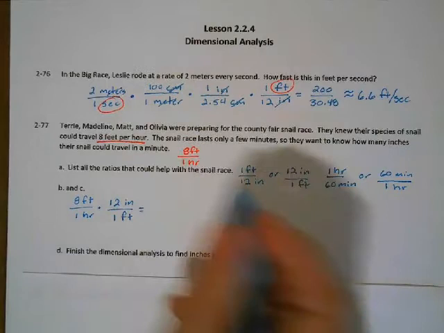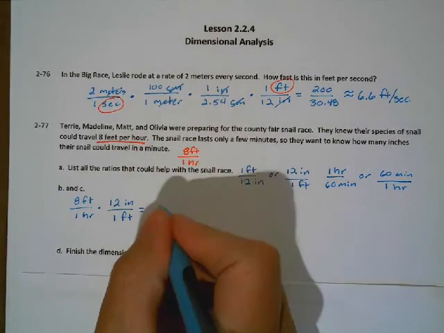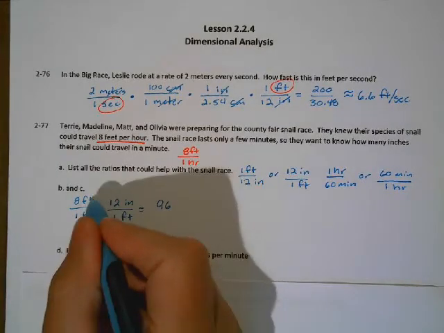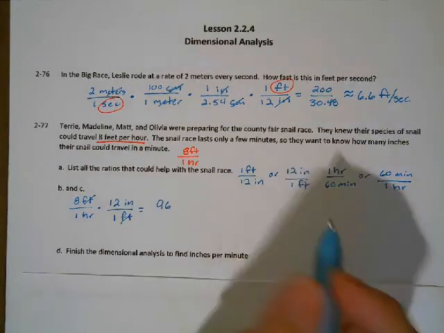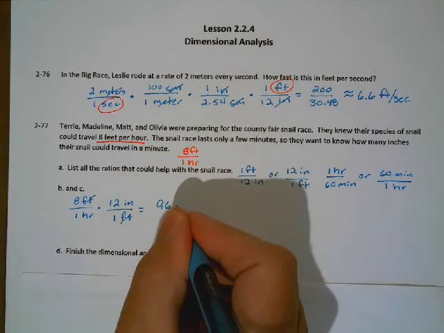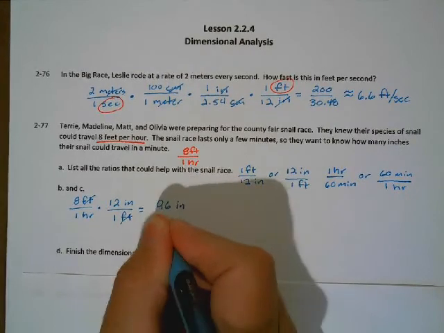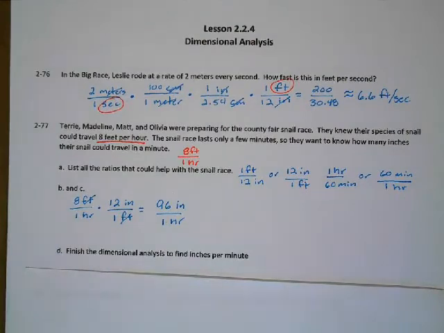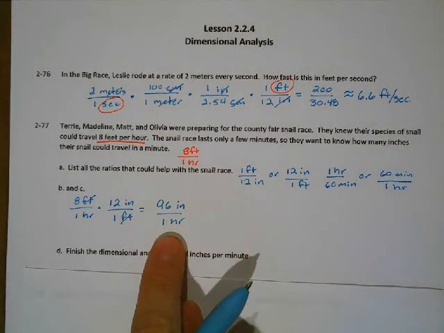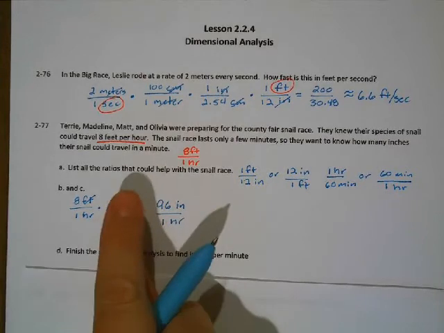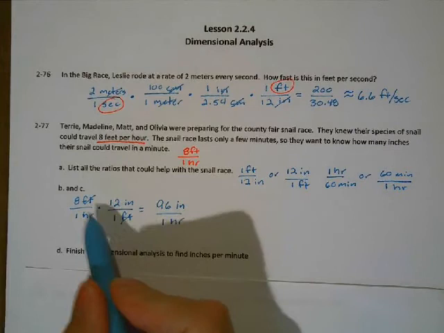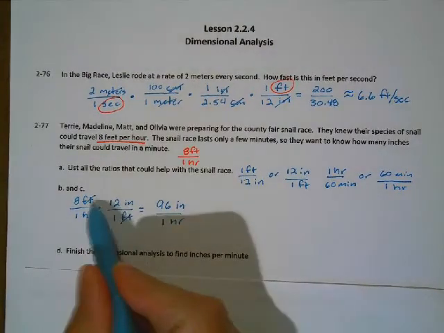And she finds out that she gets 8 times 12 is 96. Now what's left? Well, the feet are left there. And then we've got inches per 1 hour. And we're halfway there at this point, right? That looks about right. But we're still in inches per hour, and we need it to be in inches per minute.